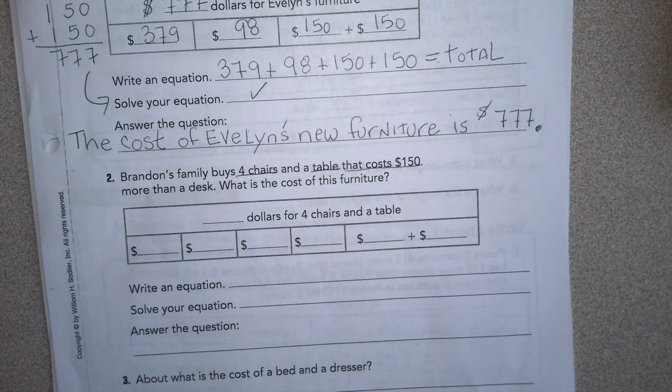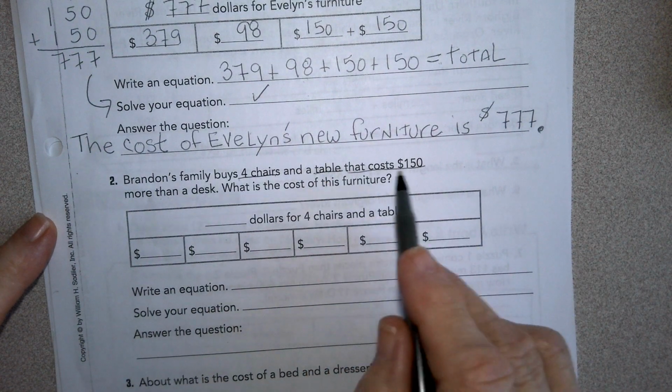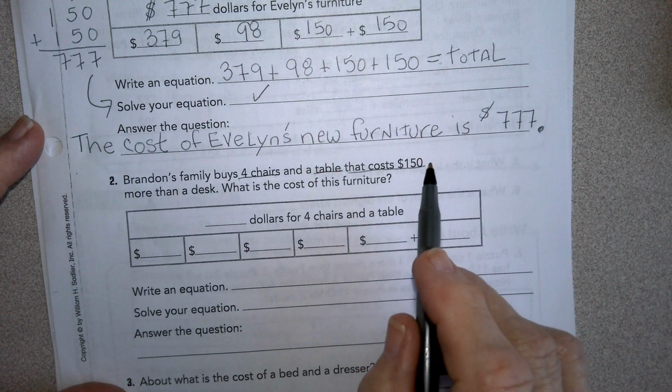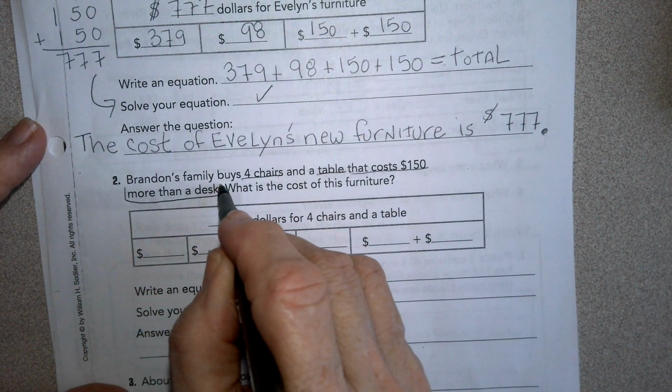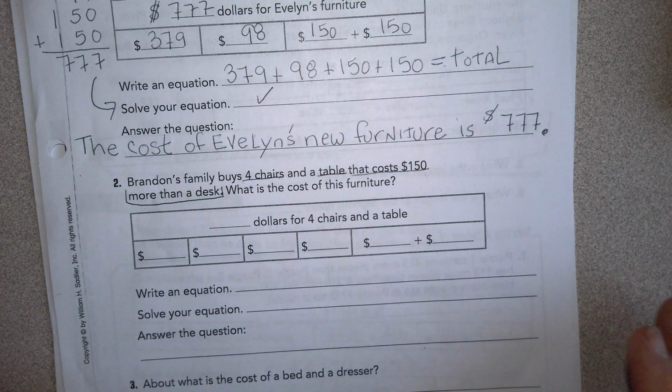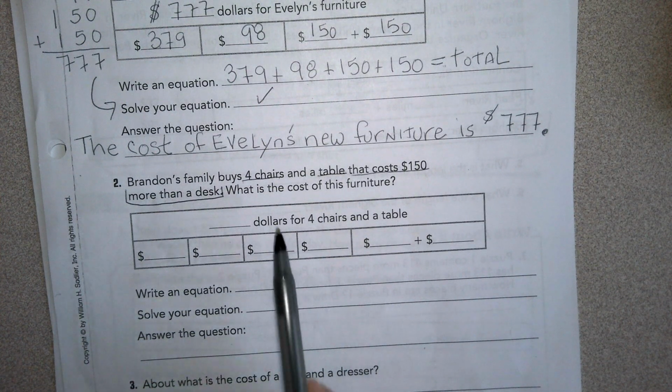Oh, wait a second. I wasn't done. Okay. Who just said that? Very good, Tenny. The table cost, listen, $150 more than the desk. What is the cost of this furniture? So let's go ahead and see.